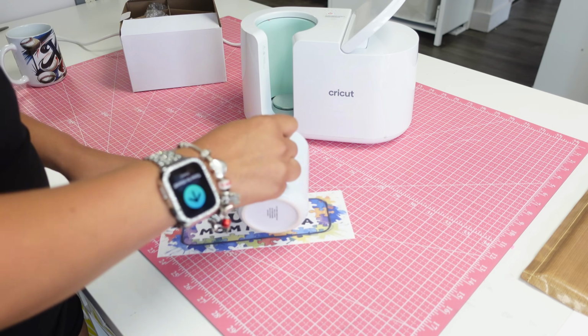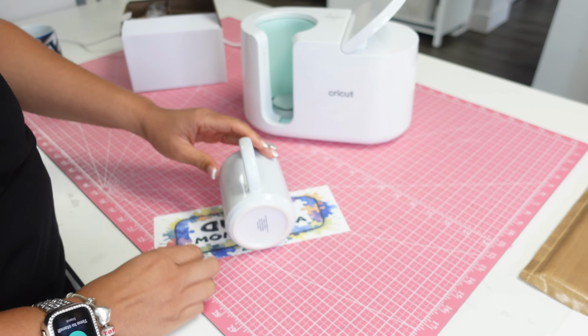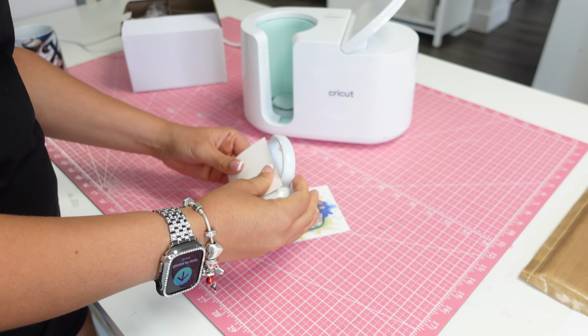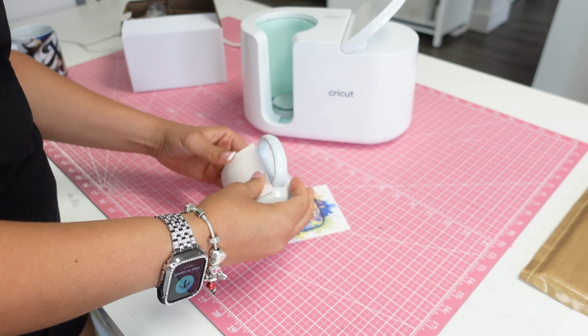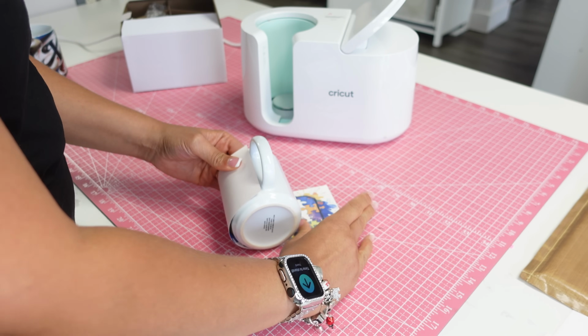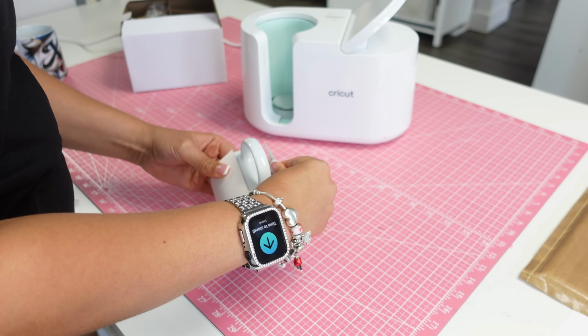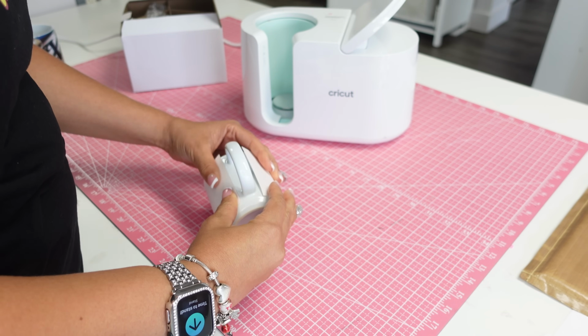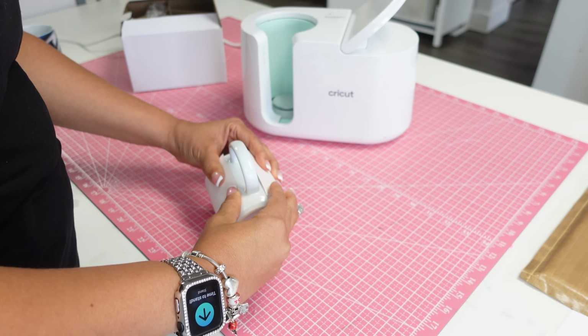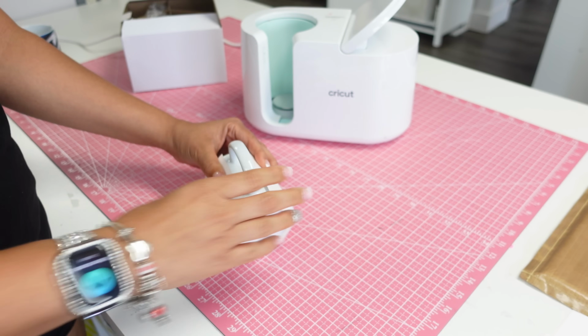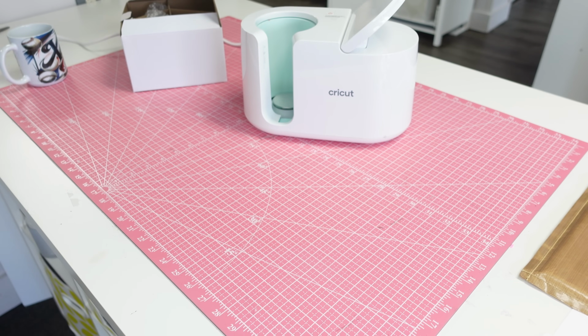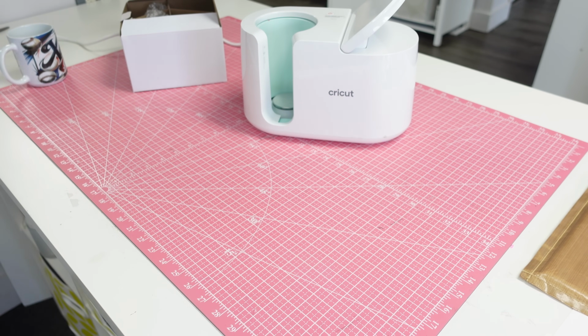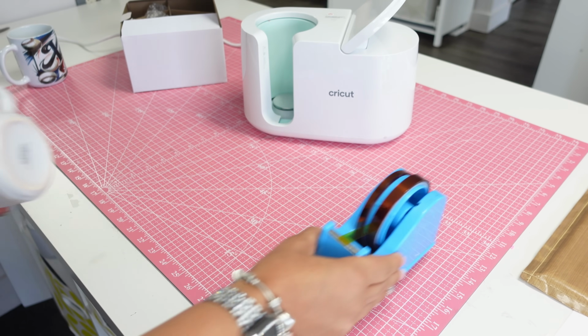But basically, I take my coffee mug and I kind of set it in the middle. And then I'm going to go ahead and bring it to the edges. I want to make sure it's nice and even though. And then, let me grab my tape. I'm going to take some heat resistant tape.